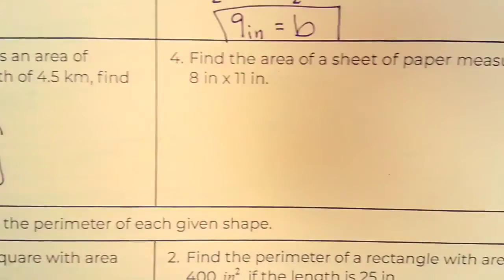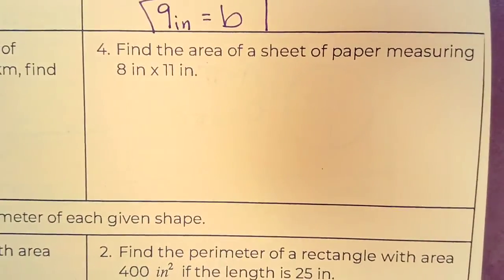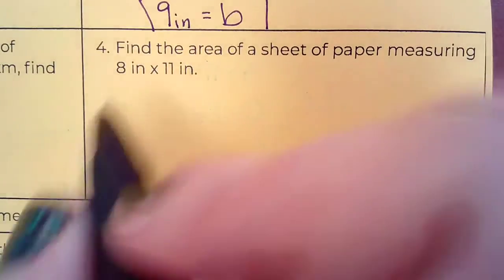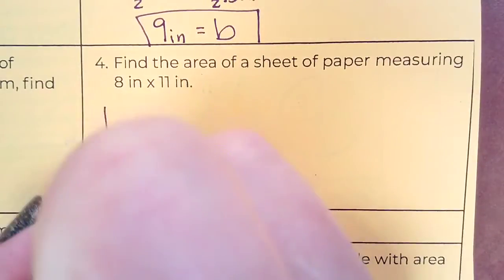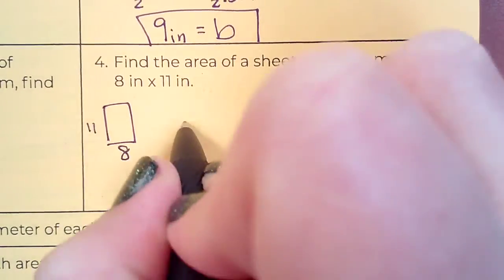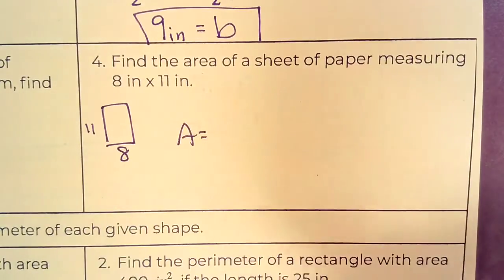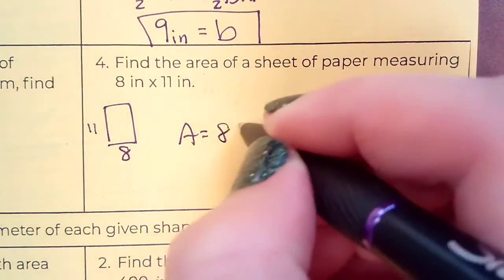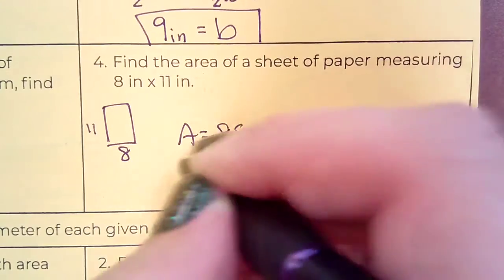Number 4, find the area of a sheet of paper measuring 8 by 11 inches. So a sheet of paper is a rectangle, so it'd be 11 by 8. To find the area, multiply those together, length times width. So 88 inches squared.